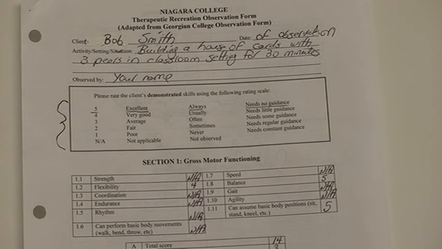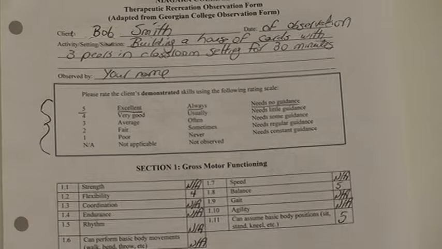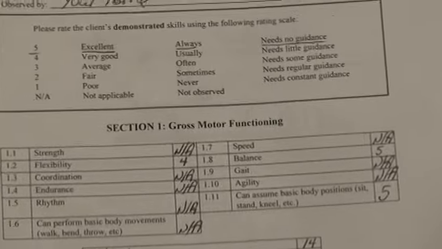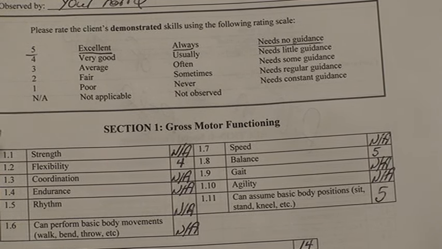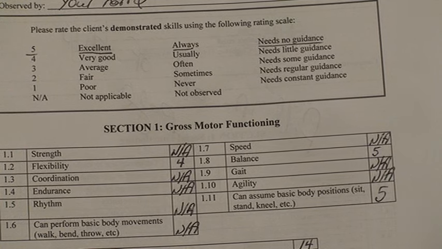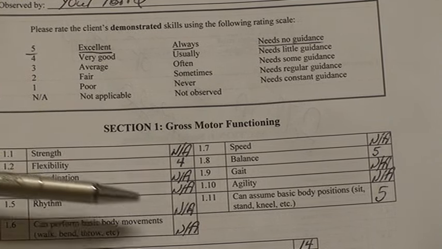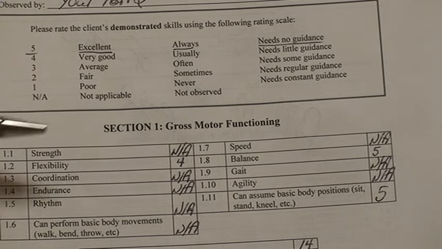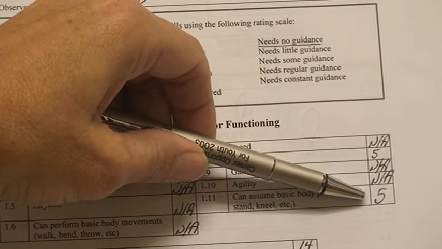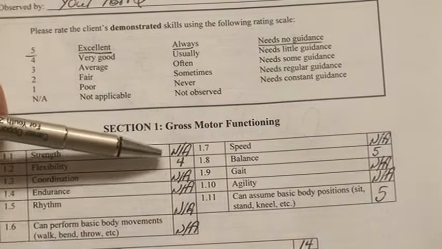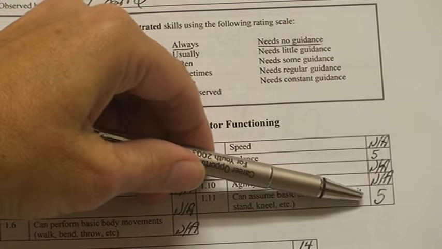If you think about building a house of cards, there are not a lot of gross motor skills that are required for that activity. So you will see that there are a whole lot of NAs that have been recorded for this particular activity. We weren't able to assess Bob's gross motor strength or coordination or endurance, and so a lot of NAs. There were 3 gross motor skills though: flexibility, balance, and the ability to assume basic body positions that had a score. And that was 4, 5, and 5.